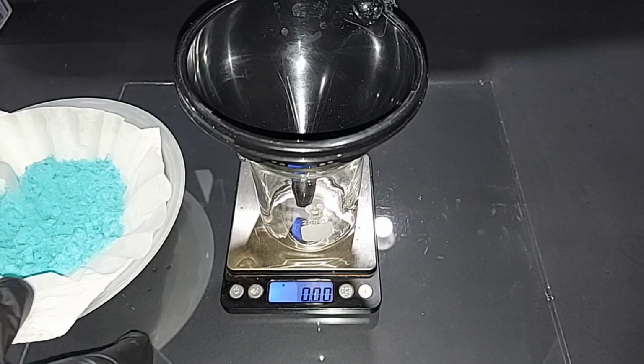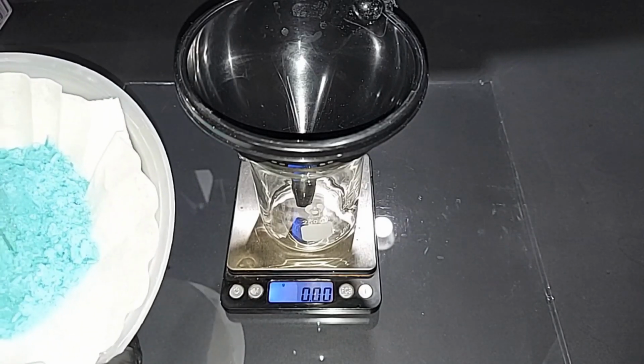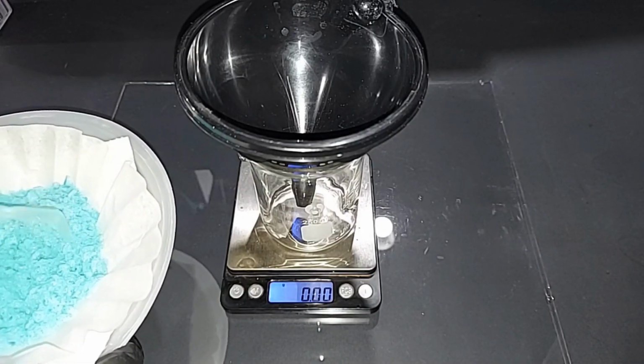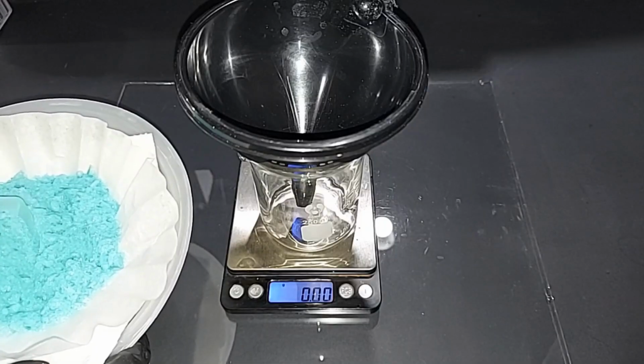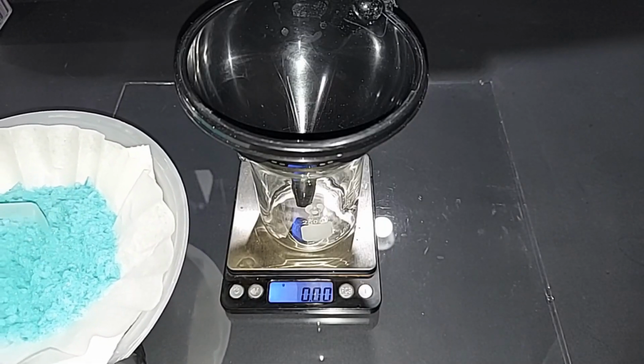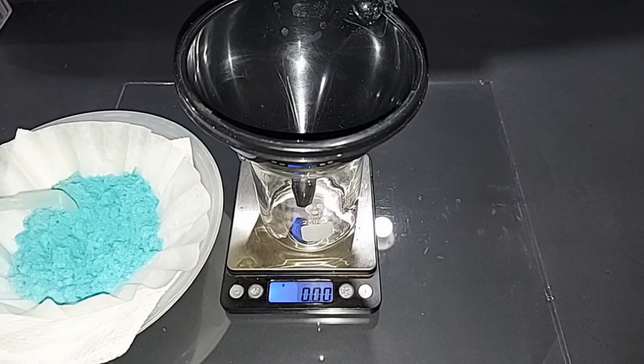I just want to comment on the color. This is the right color of pure copper 2 chloride. You will see it in darker forms sometimes when it's made. If you have excess hydrochloric acid and/or excess water in here, it'll be a darker green. So you want this light blue color. If you order it from a chemical lab, this will be the color you're going to get.